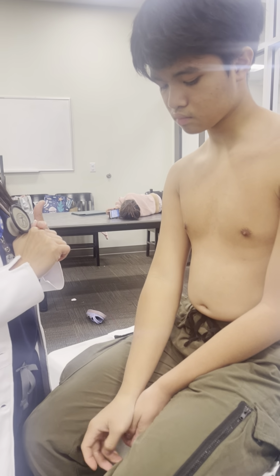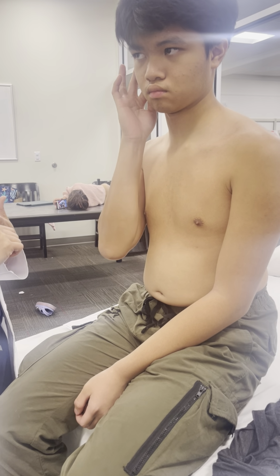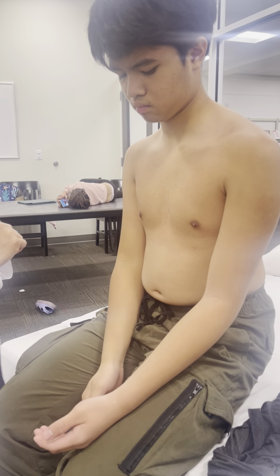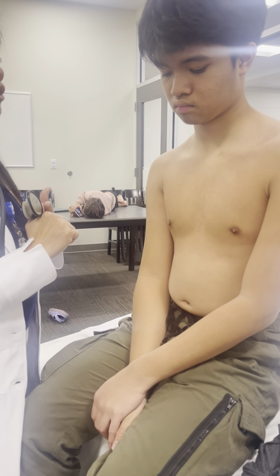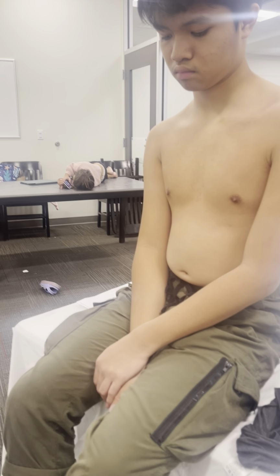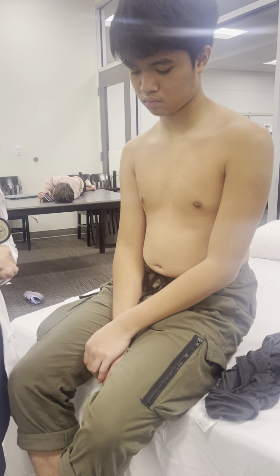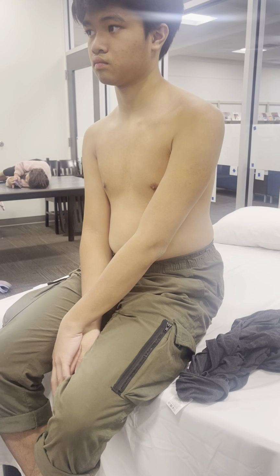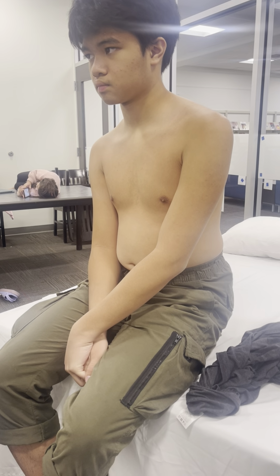Okay, so you might hear a split S2, which is the sound of the pulmonic and the aortic valve closing separately; usually they close together to form S2. Okay, and now we're gonna go to doing the Homans sign.